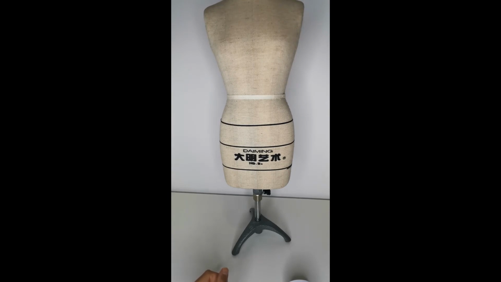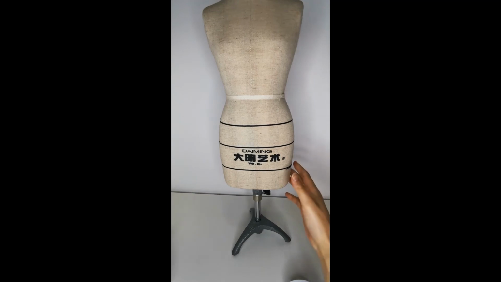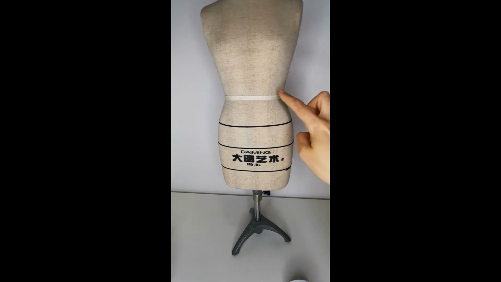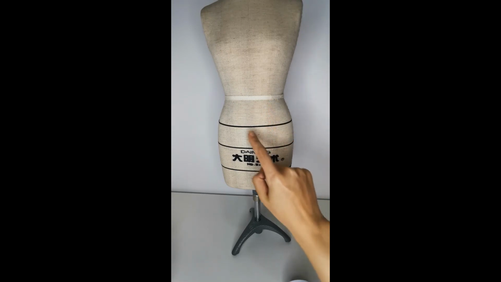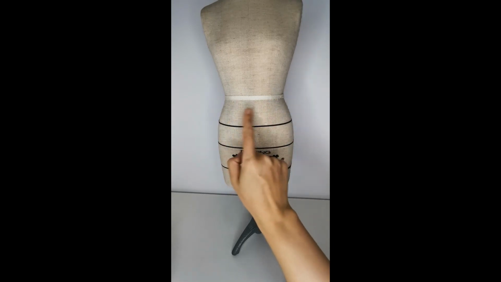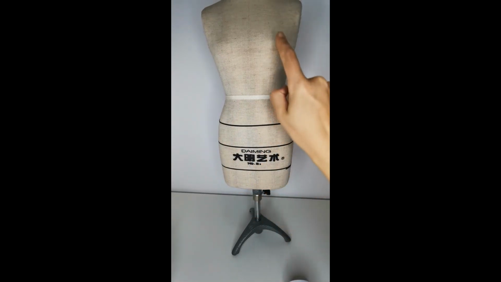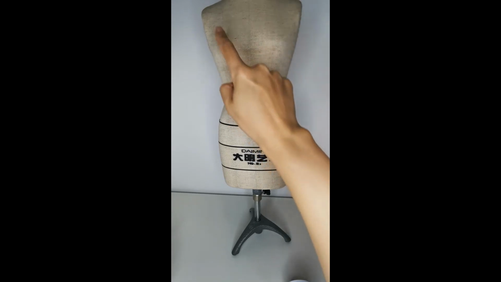Now the last but not least measurement is the width. It's one width, the bust point width. As you can see here on the mannequin, the seam lines located here are aligned with these bust points.